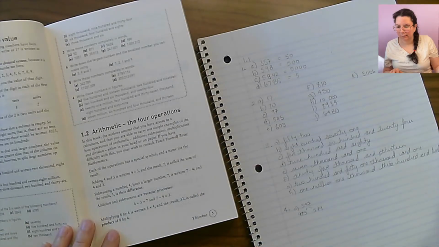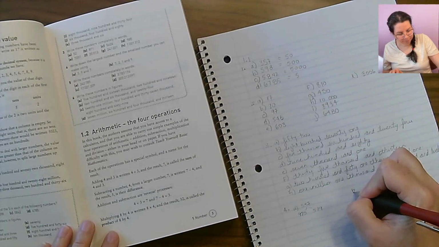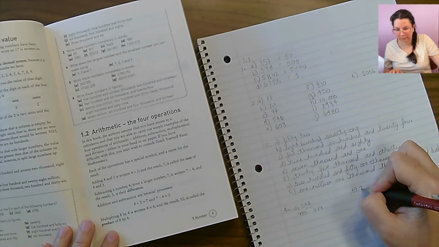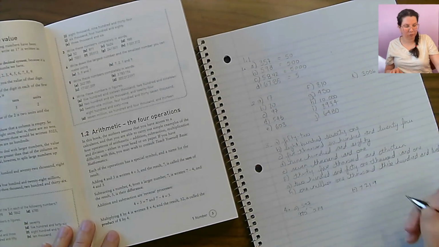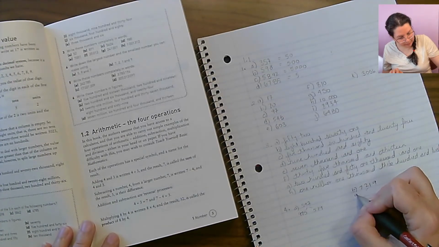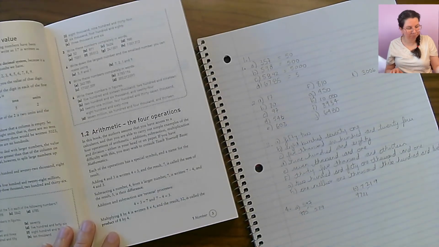Okay. And then B, 7, 2, 1, and 9. So the largest number would be 9,721.